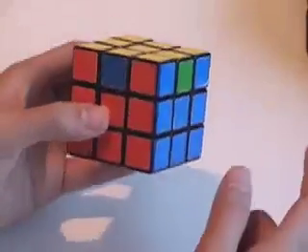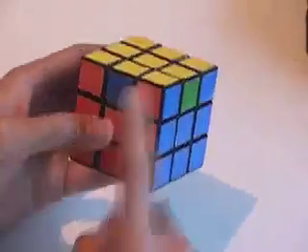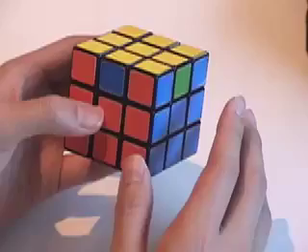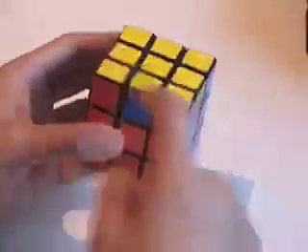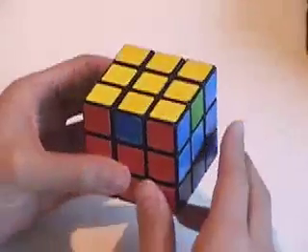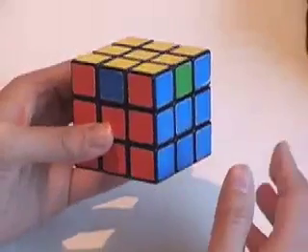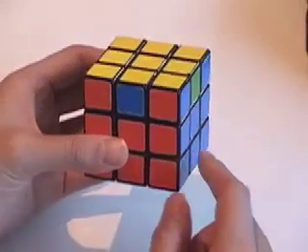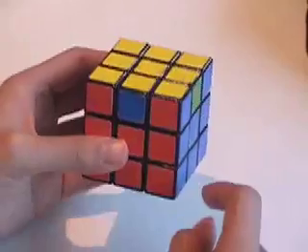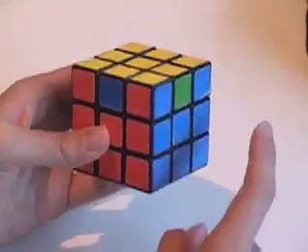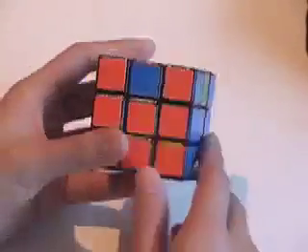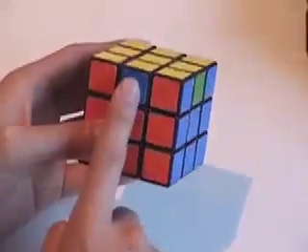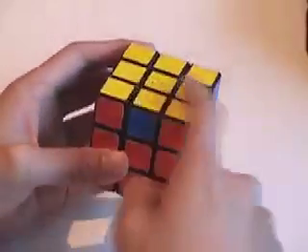And to solve this, we want to swap them counterclockwise. So it's basically the exact same algorithm, but rather than doing a U after the first step, we'll do a U prime. So again, look at this piece. It's yellow blue. It needs to go to the right.